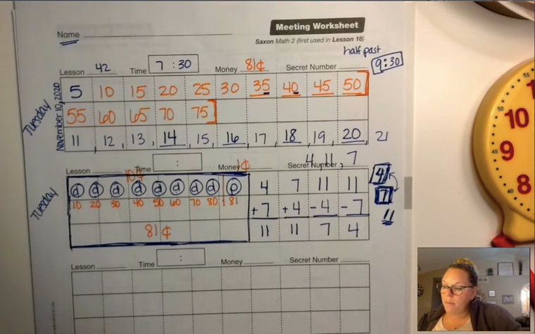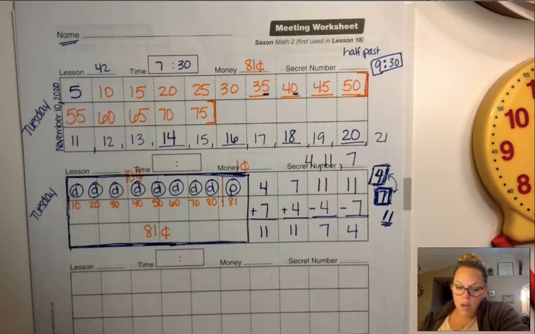One more problem I would like to do with you this morning just means you need to be listening very carefully. It says, Michelle cut an apple into 4 equal pieces. She ate 1/4 of the apple. How many pieces of the apple does Michelle have left?